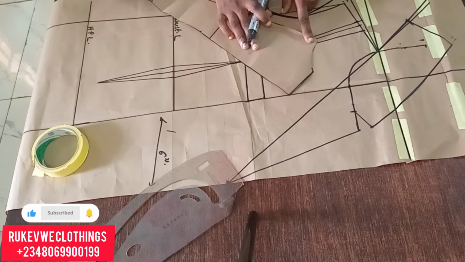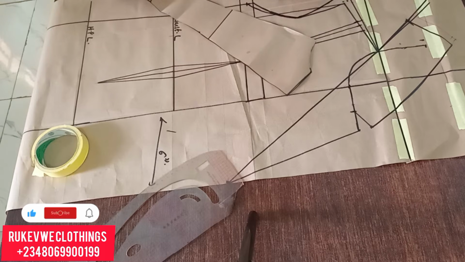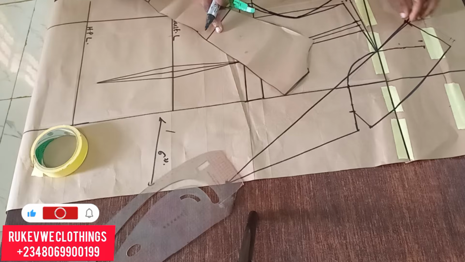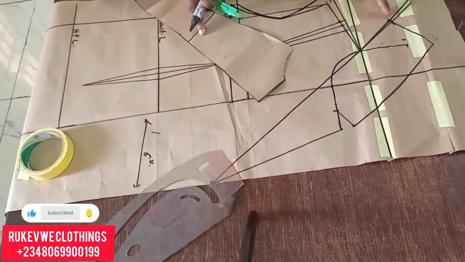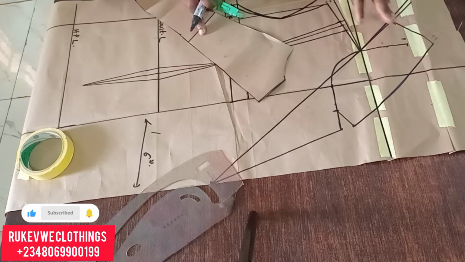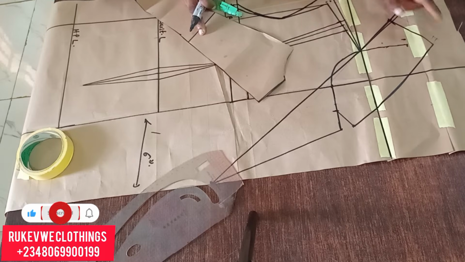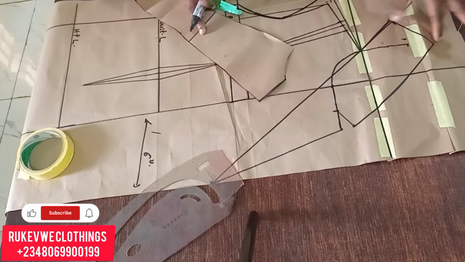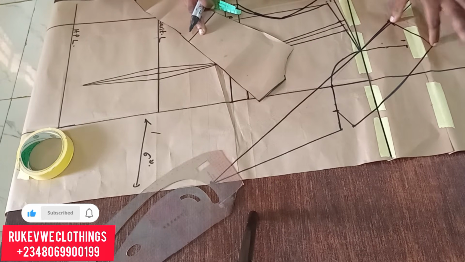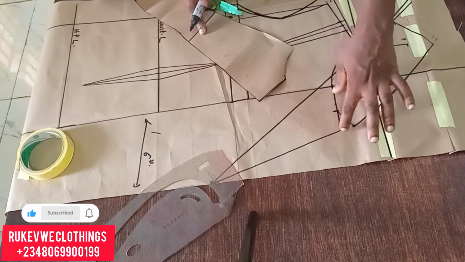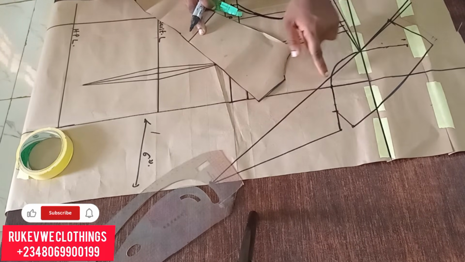Okay, so I'm just trying to go over what I said earlier and make sure that your extension of the collar should be what you have on your back neckline. Okay, then make sure that when you are ruling that part, your ruler should be slant. It should be in a diagonal manner. It shouldn't be straight. All right. Then I also mentioned that the extension of that part should at least be the same as the extension of your collar width.